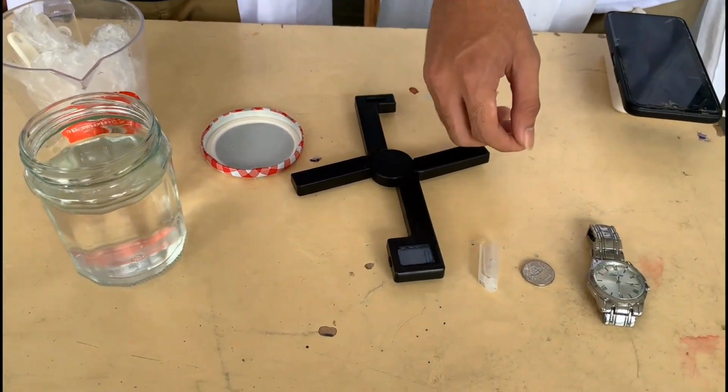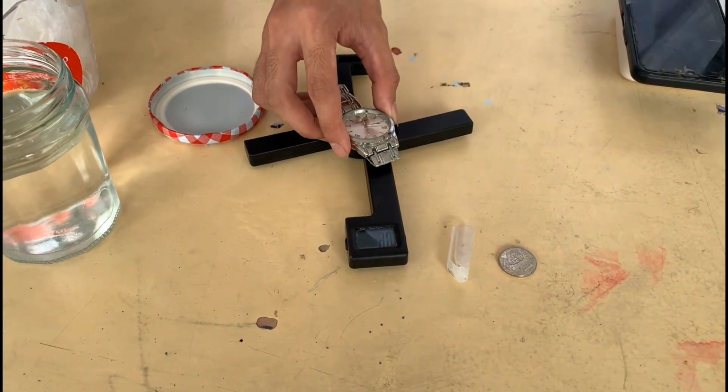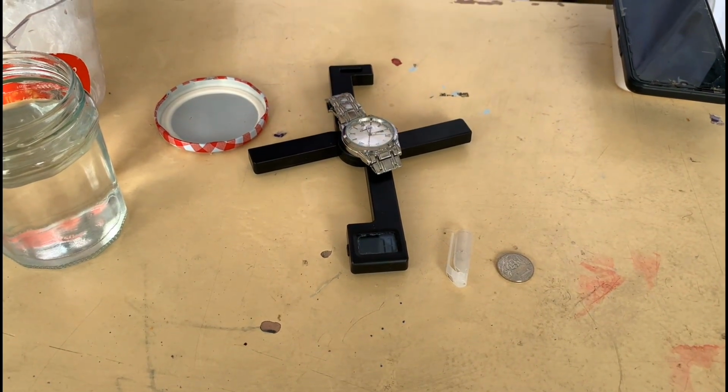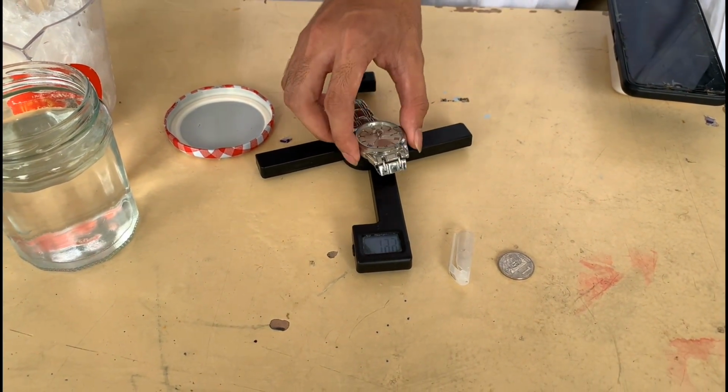Here, we have a container filled with water and a few objects: a watch, a coin, and the cover of a pen.